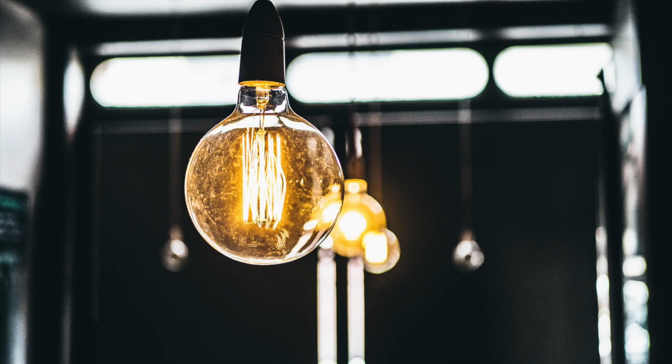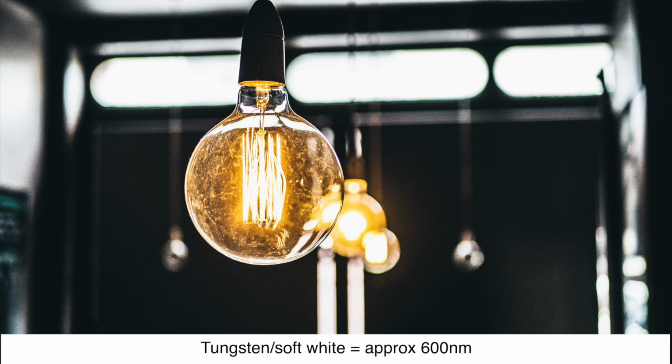A classic example is a tungsten bulb or any bulb labeled as soft white. This type of light source emits light with a wavelength around 600 nanometers, which our eyes detect as orange in color. But here's the thing, when you're sitting in a room with a soft white light source, your brain autocorrects the colors you see to the point that you don't even notice the orange color cast from the light.